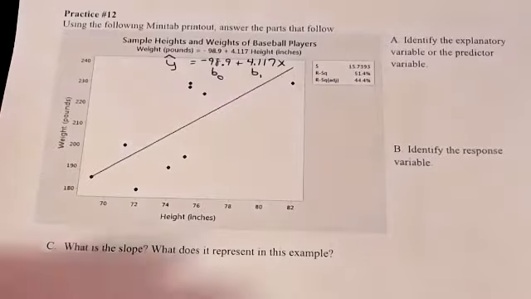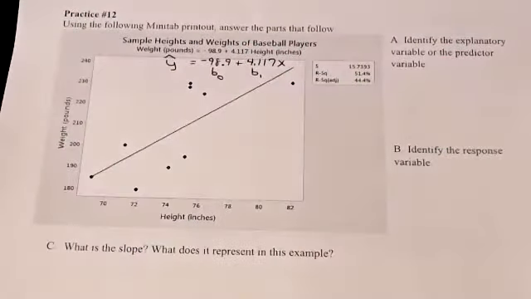There are two variables, two unknowns. We have explanatory and we have response. Which do you think is which? Would it be B1? Say that again, I'm so sorry. Would it be B1? Oh, I see what you're saying.